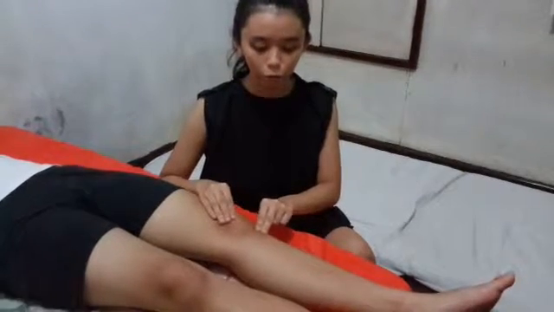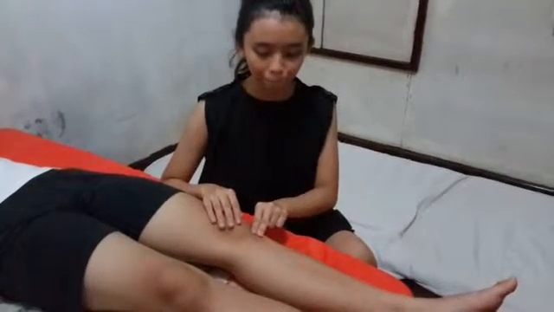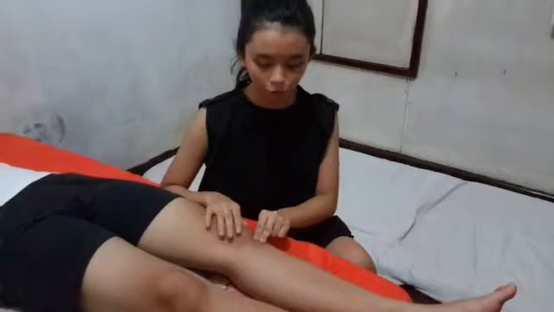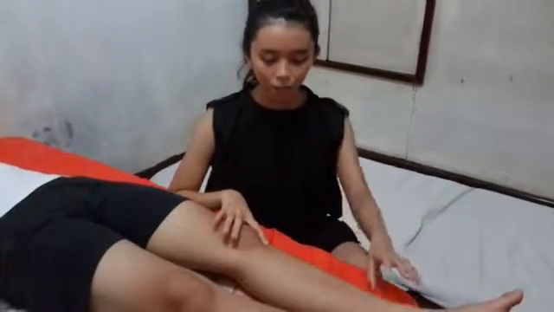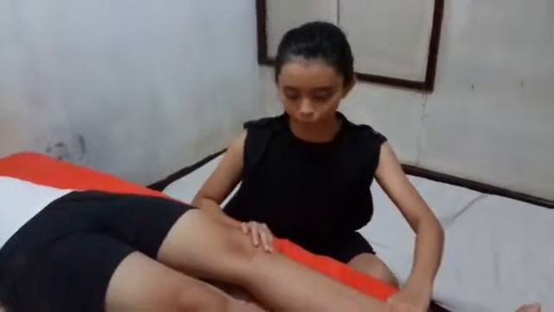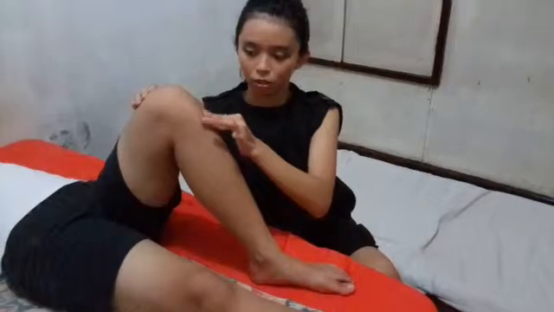This is the tibial tubercle or tibial tuberosity. To confirm it, bend the patient's knee so that it will become more palpable. So this is the tibial tuberosity or tibial tubercle.